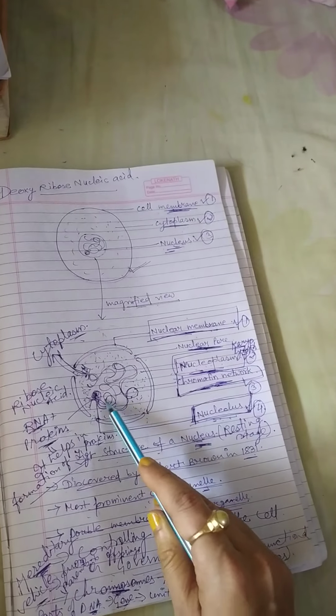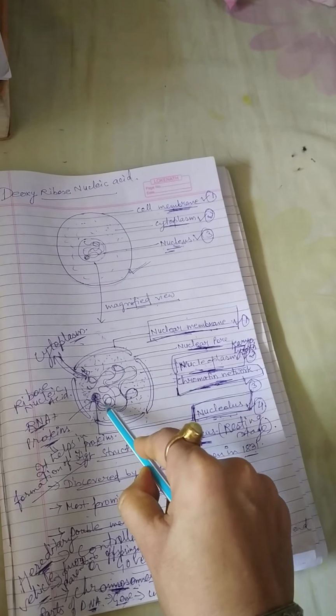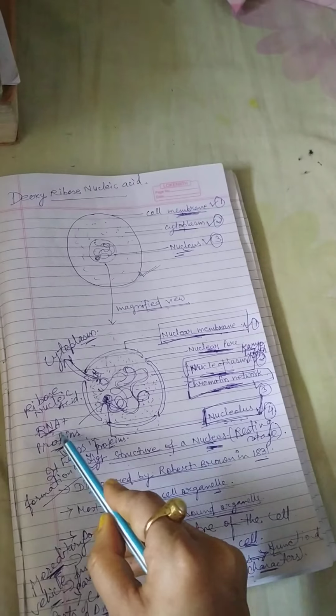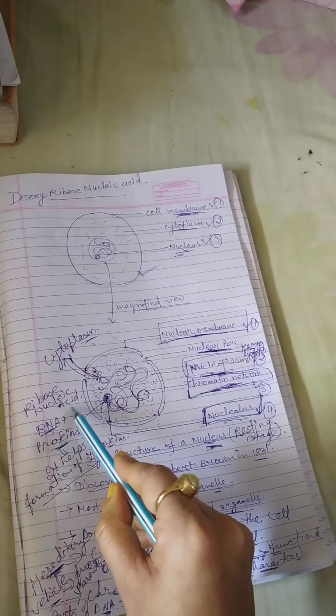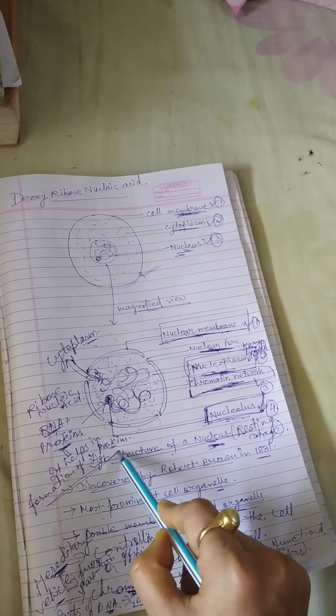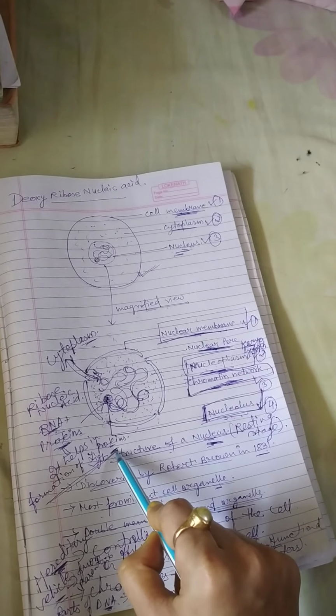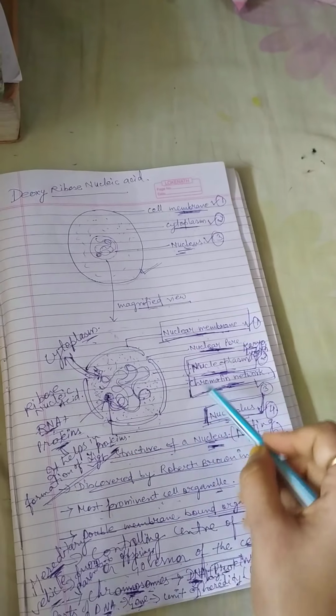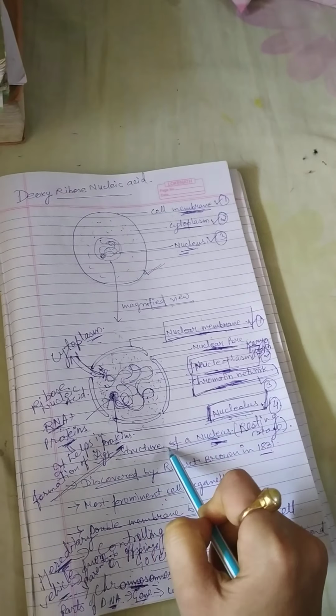Nucleolus is a spherical structure. It is generally one in number, and it is made up of RNA and proteins. RNA means ribose nucleic acid, and it generally helps in the formation of proteins. Its main function is the formation of proteins. Okay, this is all about the structure of a nucleus.